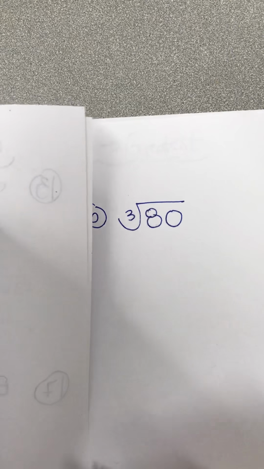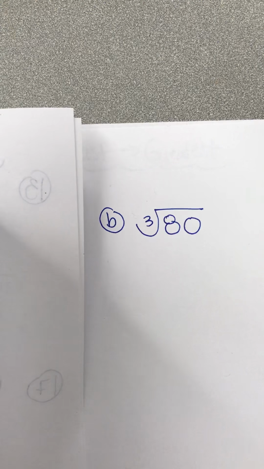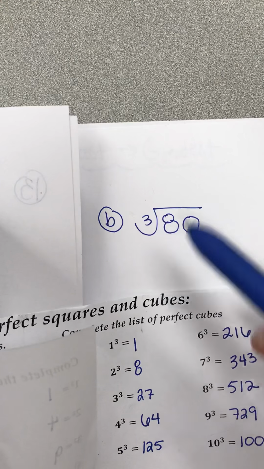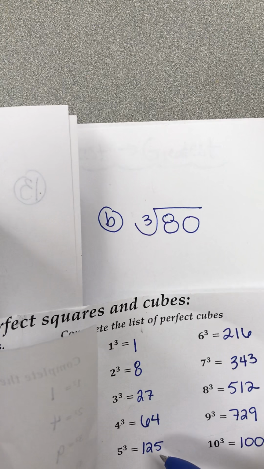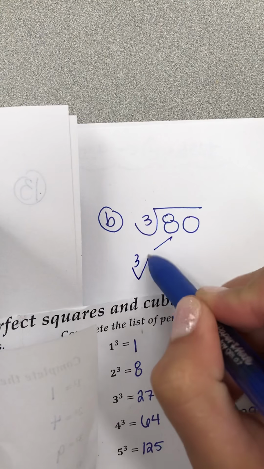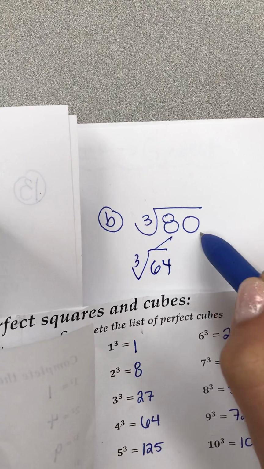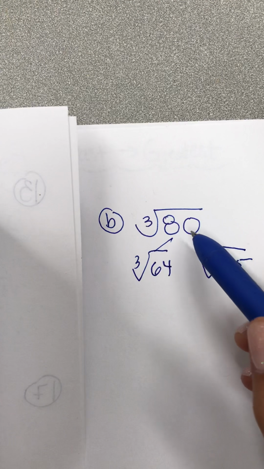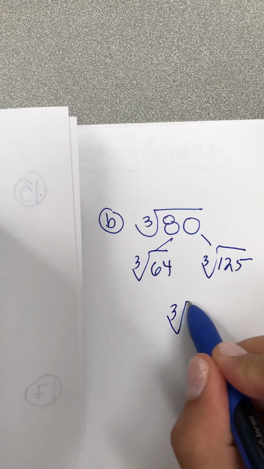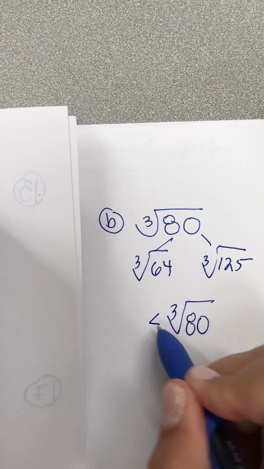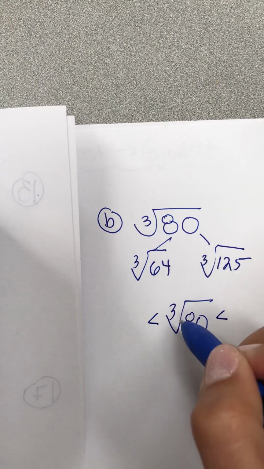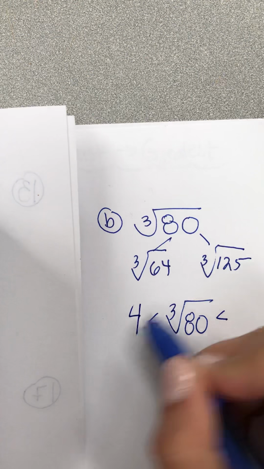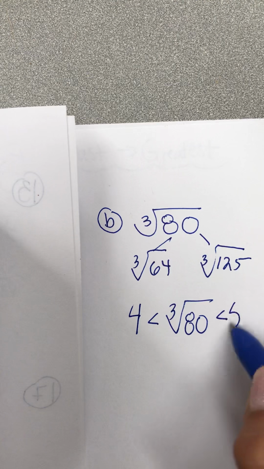Okay. If we take a look at the cube root of 80, we want to make sure that we're also looking at the perfect cubes. Okay, so I can say that 80 falls between 64 and 125. So 80 falls between the cube root of 64 and the cube root of 125. Okay. Now, once again, I'm going to write an inequality because I want to make the best estimation possible. So the cube root of 80 is going to fall in between the cube root of 64, which is 4, and the cube root of 125, which is 5.